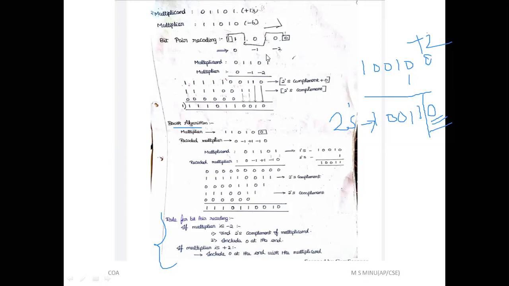After doing this recoding technique, write the multiplicand, and next write the recoded one: 0, -1 and -2. Now you check these rules. If the multiplier is -2, you have to perform the 2's complement of the multiplicand and include 0 at the end. If it is +2, include 0 at the end of the multiplicand. In this problem we have the case -2. So what do you have to do? You have to take the multiplicand, perform the 2's complement, and add 0.